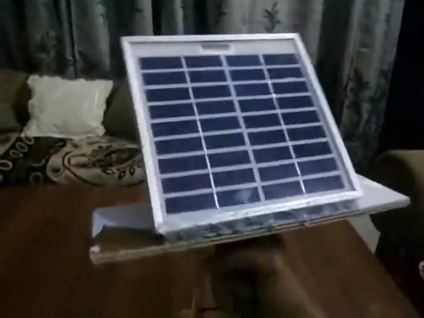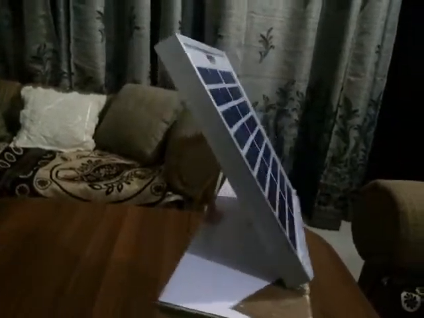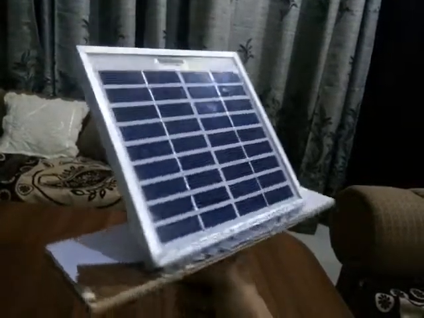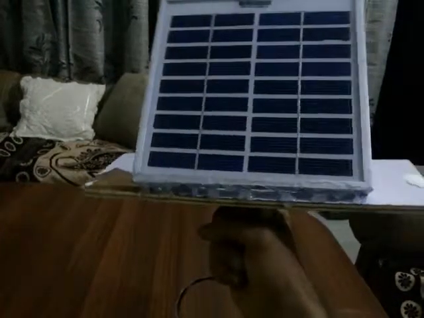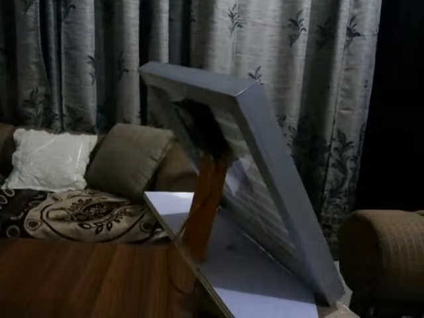Now it starts moving to find out where it can have maximum efficiency. It might take 2 or 3 rotations. Now it has stopped in this direction where it is getting the maximum output, and the LCD is not visible, but we can see that the system is properly working.